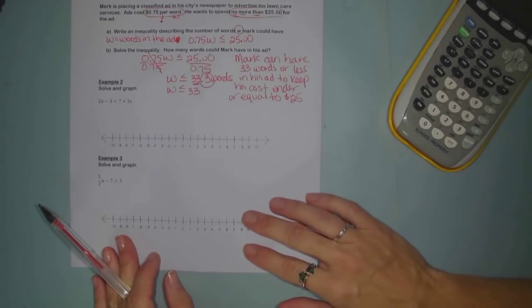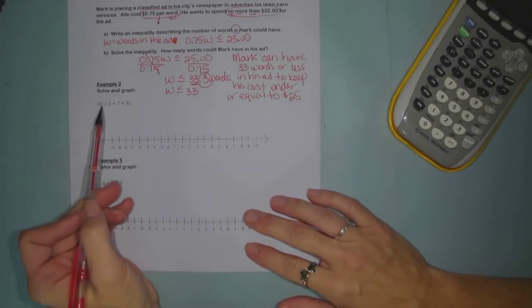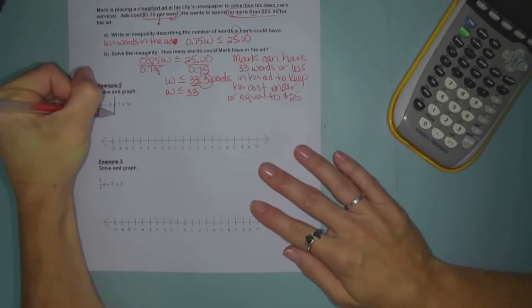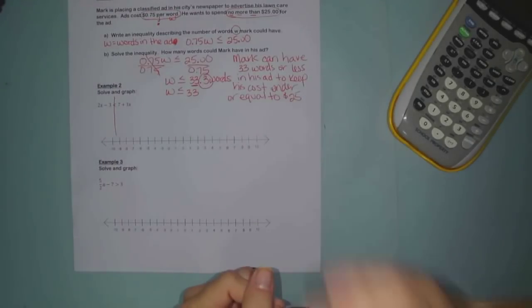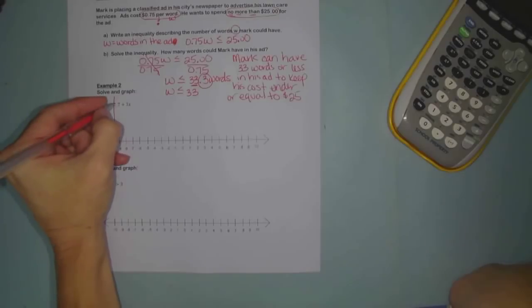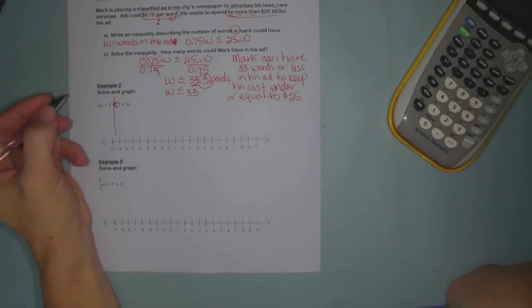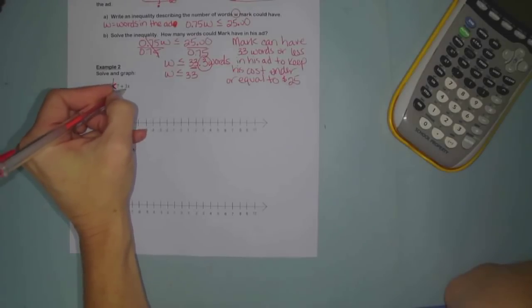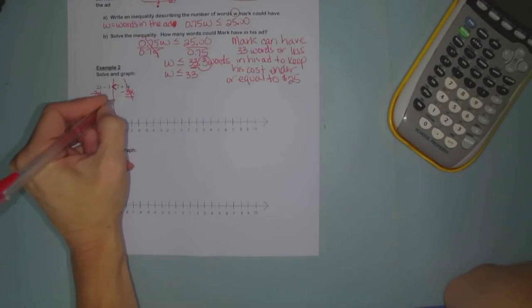So take a look at example 2. It says solve and graph. Okay, 2x minus 3 is less than 7 plus 3x. Okay, so we're going to draw, you know how we draw that line down through the equal sign to split our problem into two halves? We're going to do the same thing here right over this less than symbol, and then we're going to solve this just like we would solve an equation. So I'm going to bring my x's left, so I'm going to subtract 3x from both sides. It's going to cancel those out. That's going to give me negative x minus 3 is less than 7. And then I'm going to go ahead and add 3 to both sides.